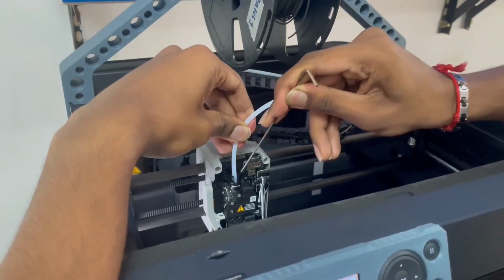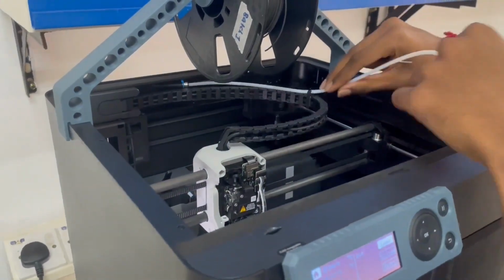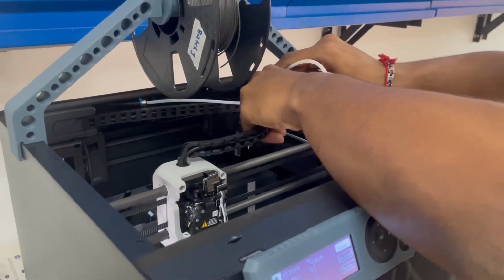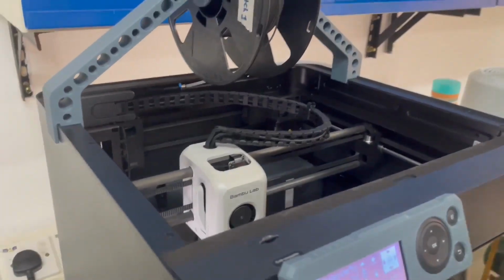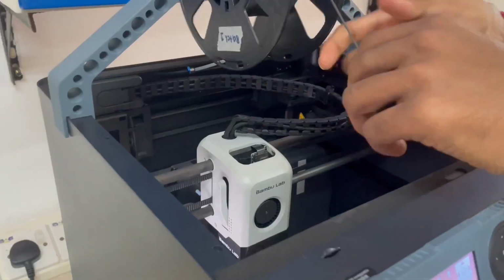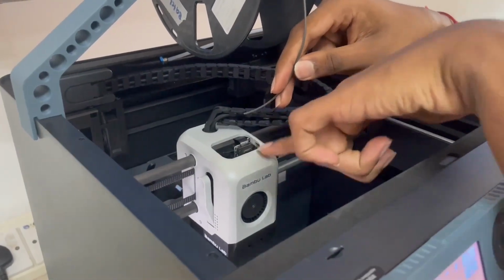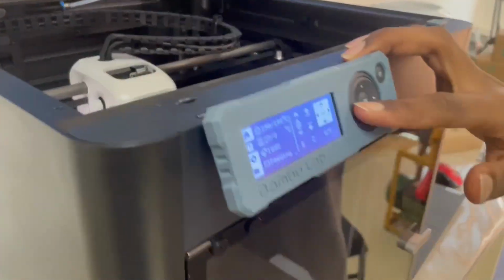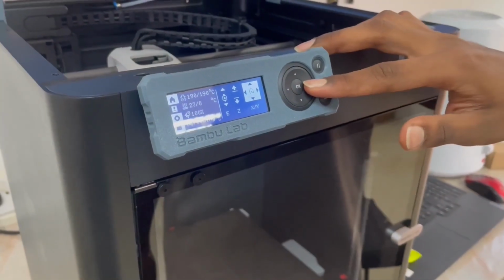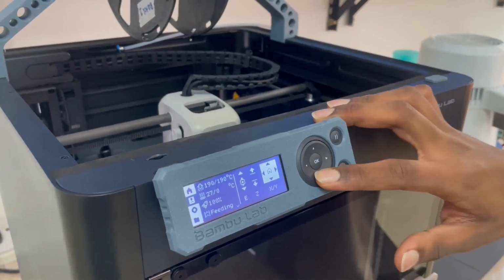And slowly pull the tube. Yeah, that's it. And you can remove it from this attachment and just place it behind. Okay, so one of the steps to load this filament manually is first you must bring this extruder to the middle. You can do that by manually controlling this thing over here. So just bring it to the middle so that it's easy to manually insert.